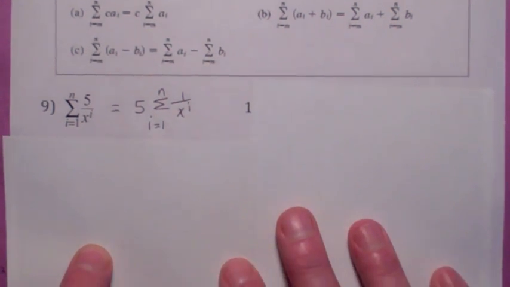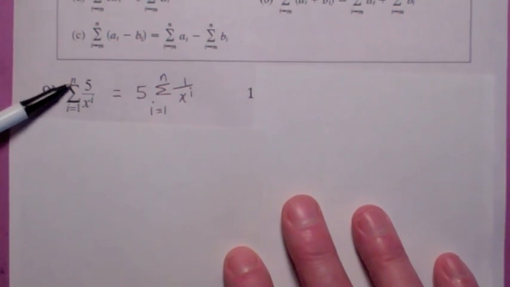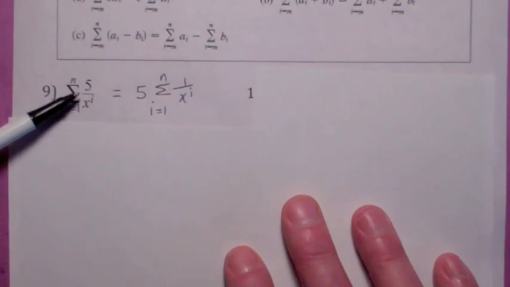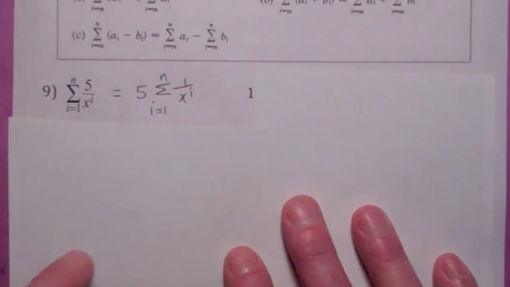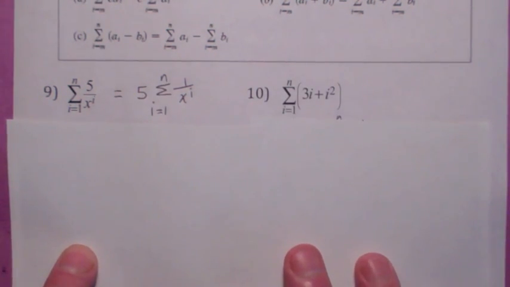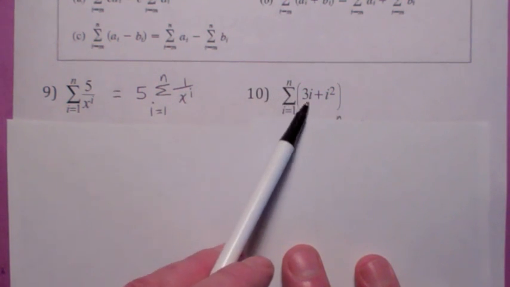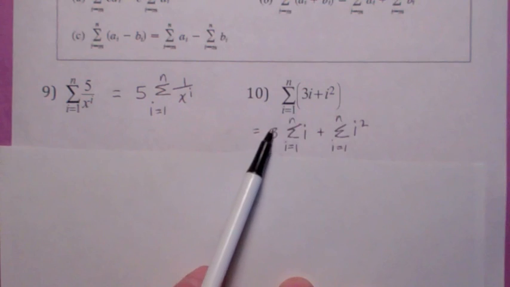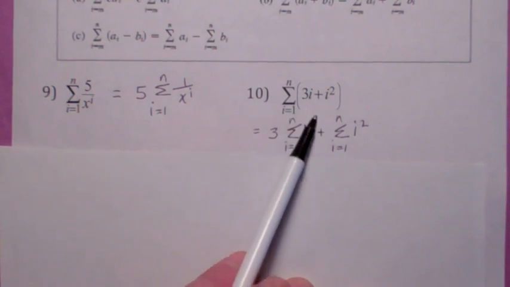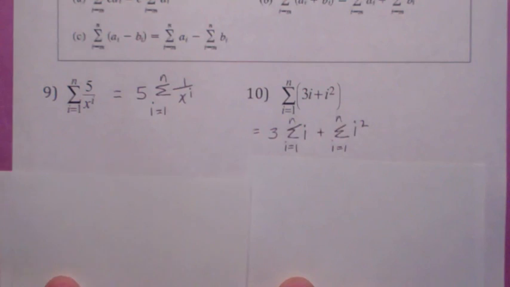So for example, look at this one. The sum i equals 1 to n of 5 over x to the i. You could move the 5 out of the summation sign, so it becomes 5 times the sum i equals 1 to n of 1 over x to the i. Similarly, if you got something like this, sum i equals 1 to n of 3i plus i squared, you could break it up like this. You see, you could move the 3 out of the first one. First of all, you could break it up into 2, then you could move the 3 out of the first one. We're going to be doing this in just a little while in this class.